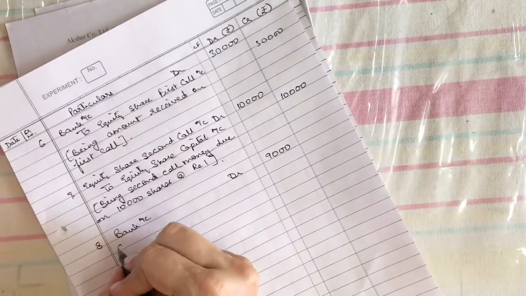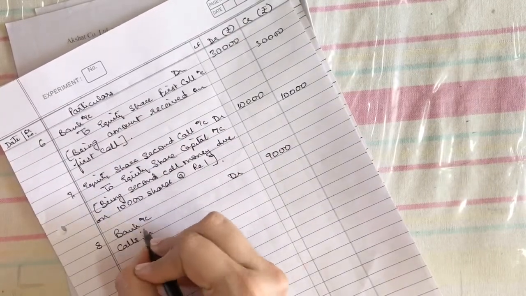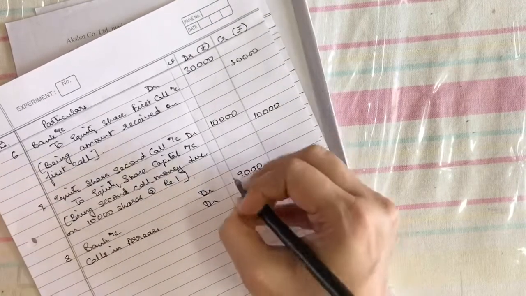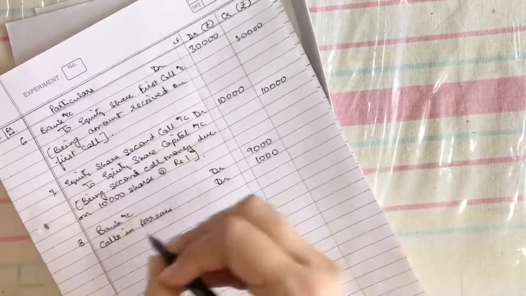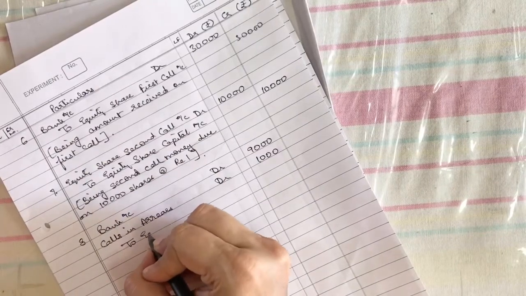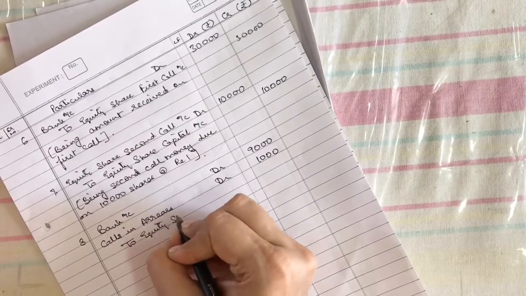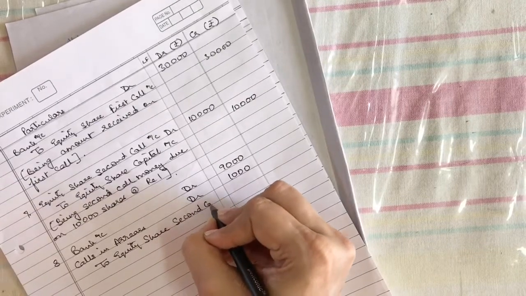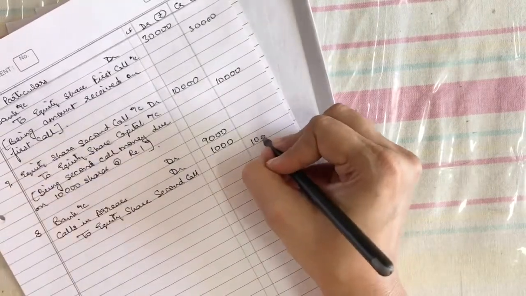And how much you have not received, that is calls in arrears, 1,000, to equity share second call is 10,000.